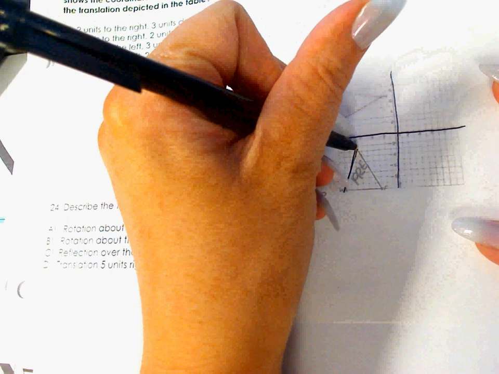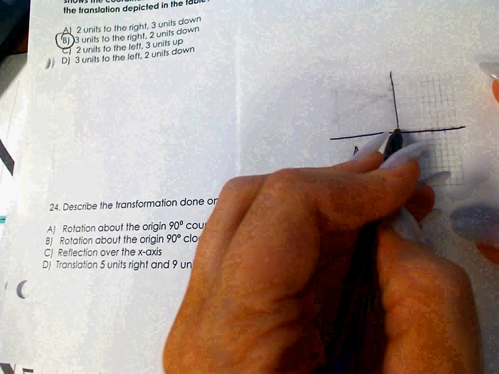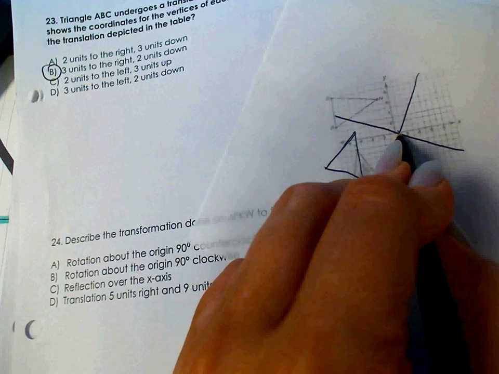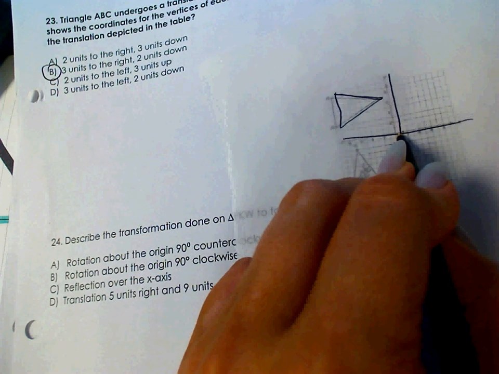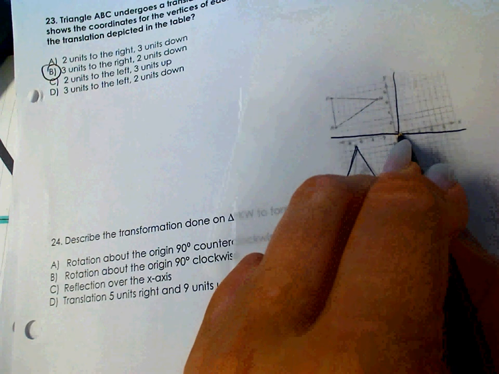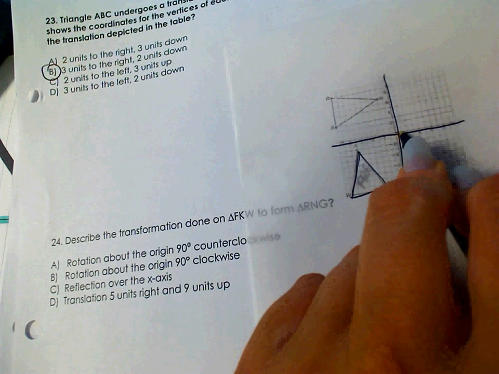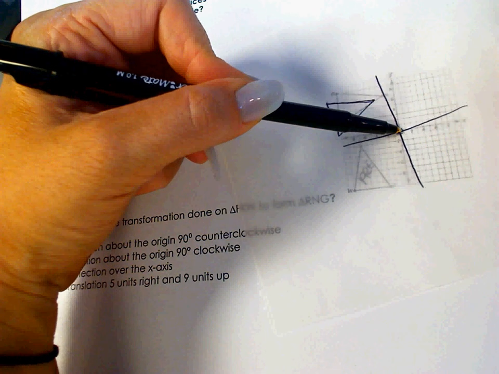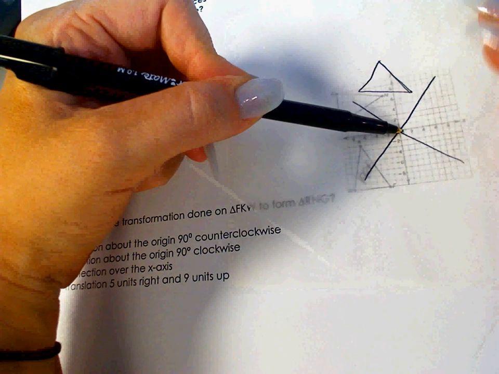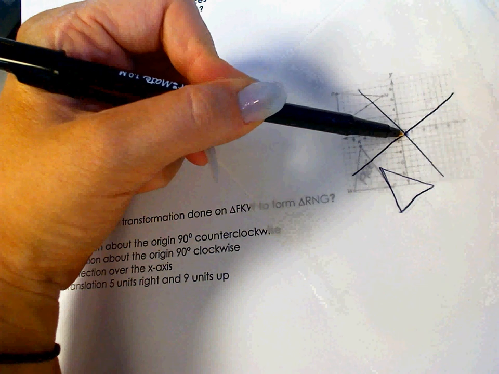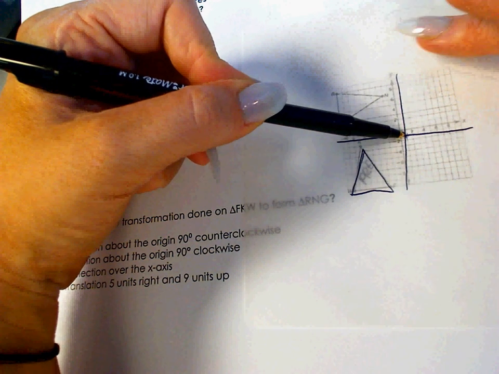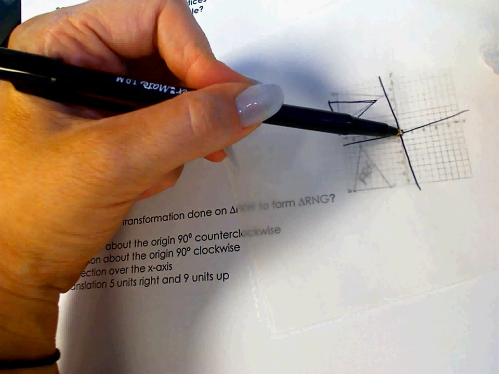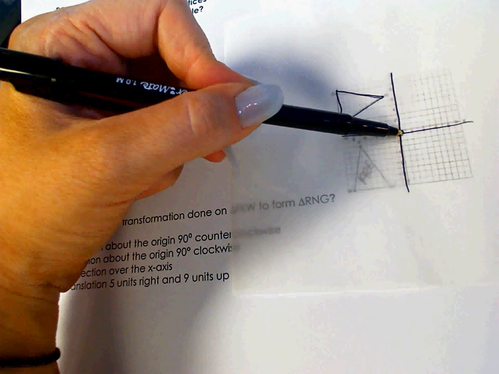So let's see. It looks like it went this way. Yes, it did. So that way is 90 degrees clockwise, because this is the way the clock turns, right? If you're here, the clock keeps turning clockwise and you end up here. That's a 90 degrees clockwise rotation. Okay? So that's B.